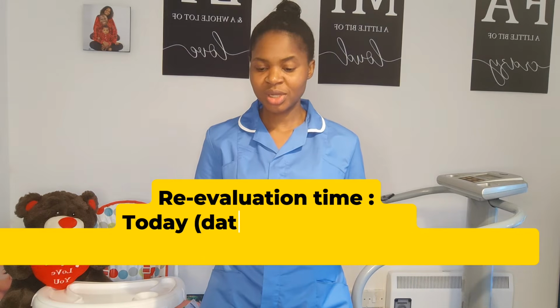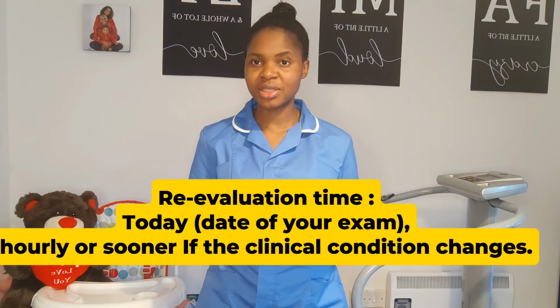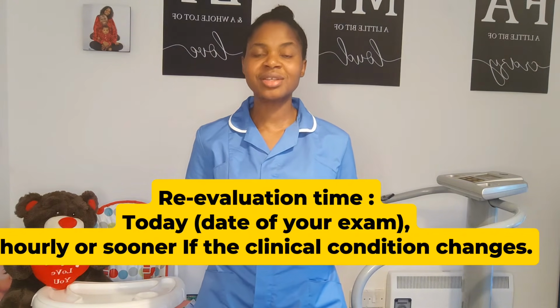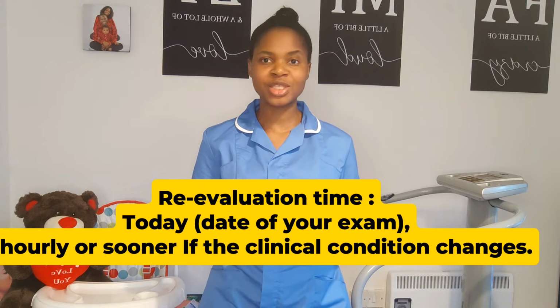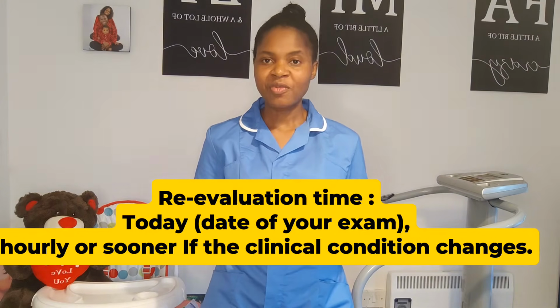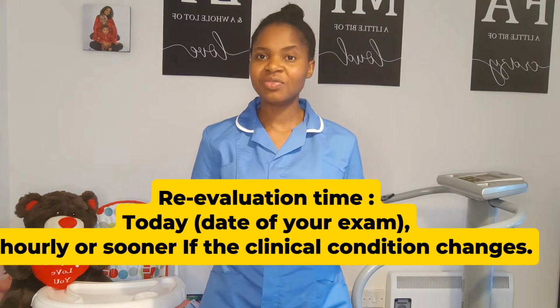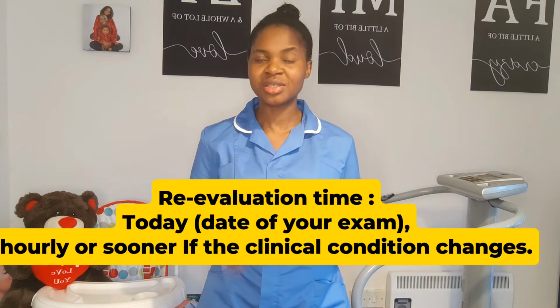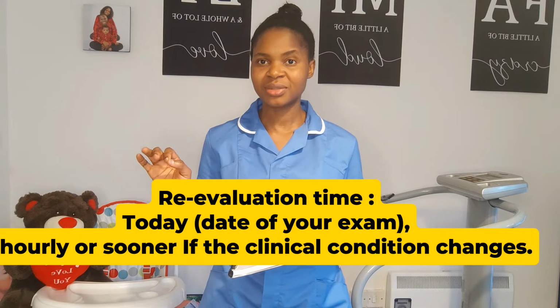The reevaluation date for this patient is today, the date of your exam, in brackets, open and close. This is important. It is non-negotiable. You must not forget this part. Right. Every hour or sooner if the clinical condition changes. As simple as that. Right.